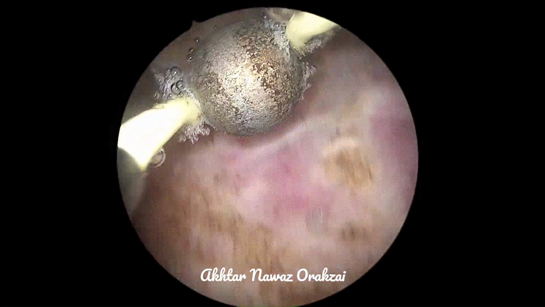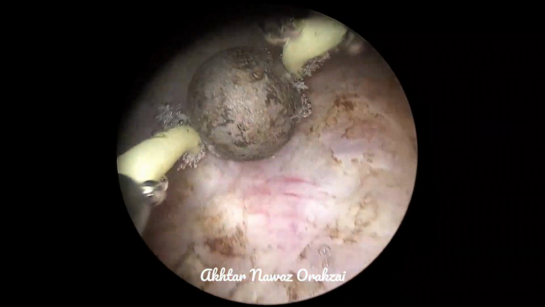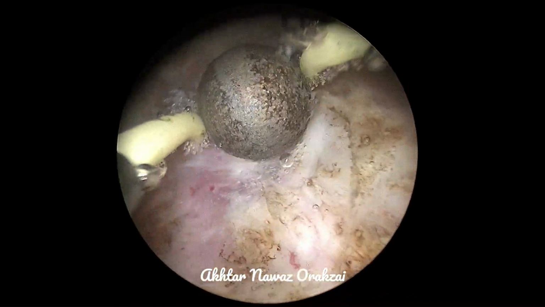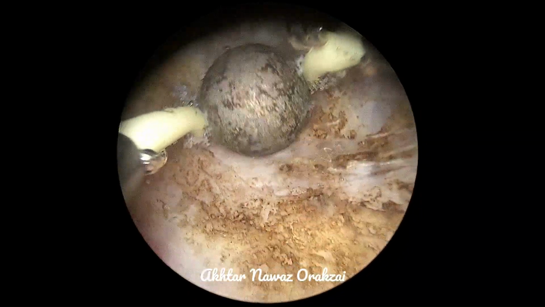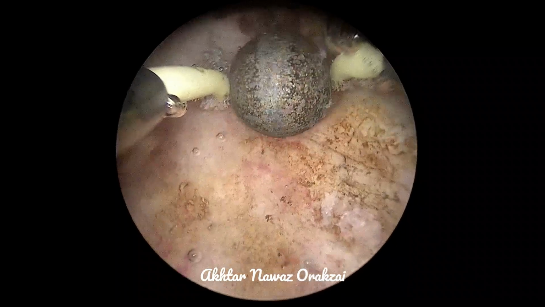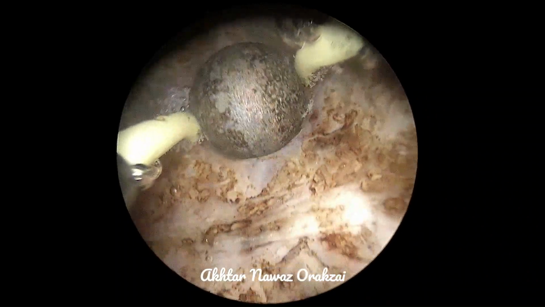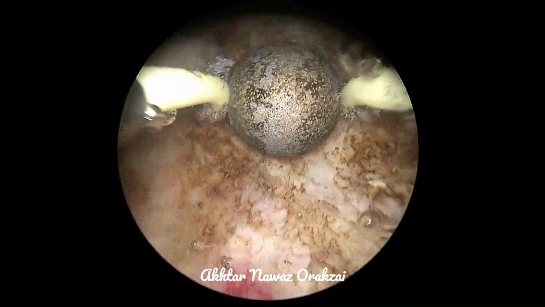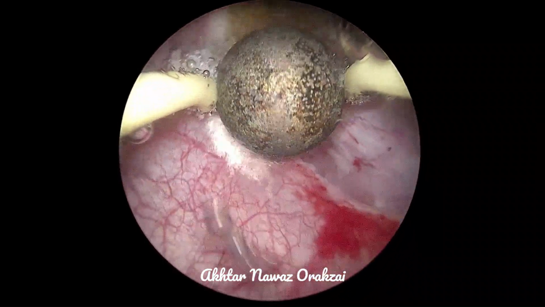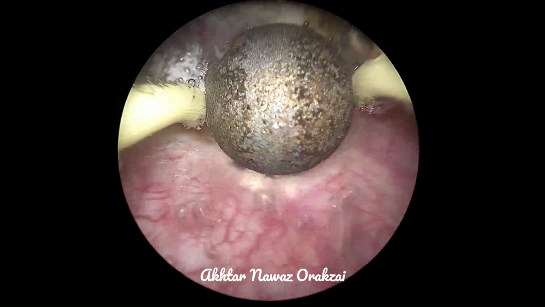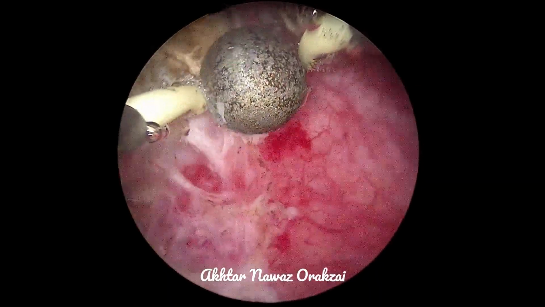Coagulating around the mucosal edges gives two advantages. Number one, it coagulates the small multiple submucosal vessels early, and secondly, it also fulgurates the mucosa around the mass or the malignant tissue. Always fulgurate the areas which seem to be suspicious for malignancy.